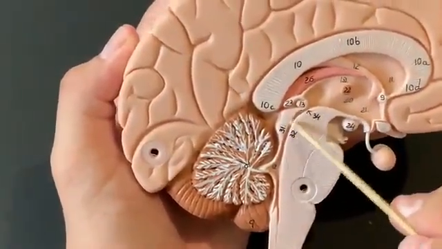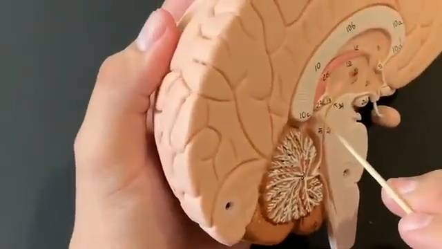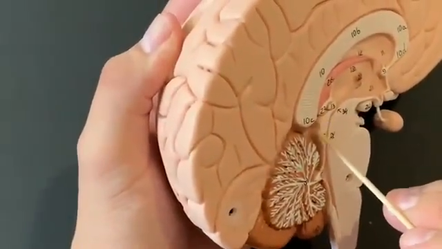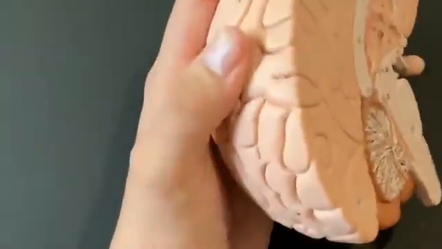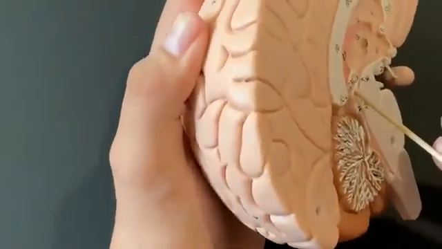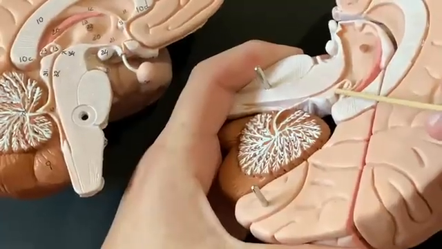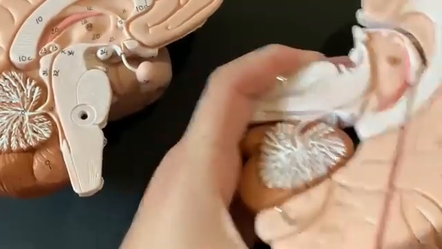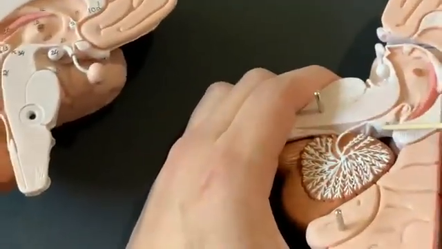So as we're going down right here, you're gonna see this structure right here. So you have one bump and one bump at the bottom. If I put these halves together, you should be able to appreciate that there's one bump on the top on this half and another bump on the top on this half. So you also have the inferior bump here and also on this side, right there.